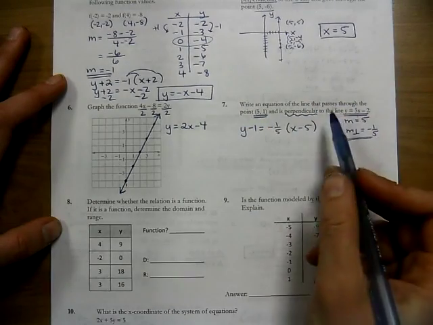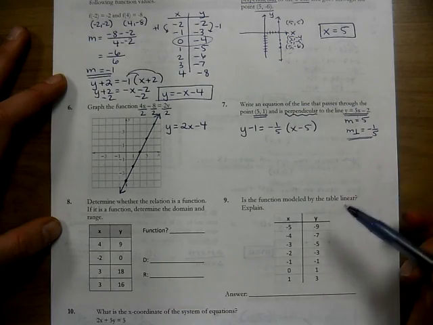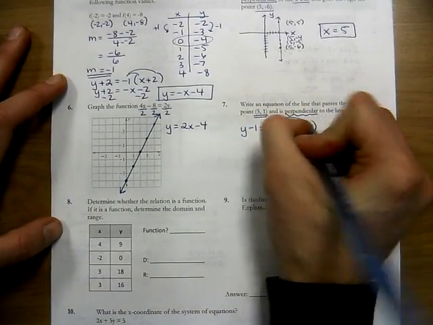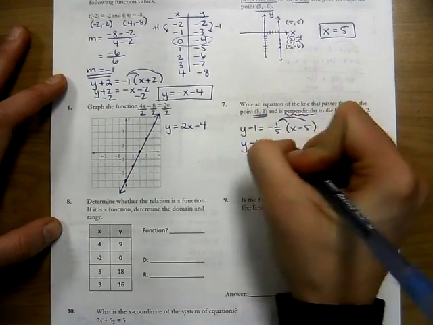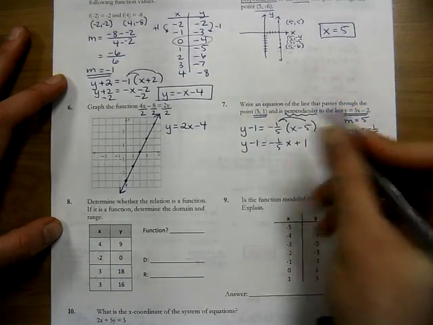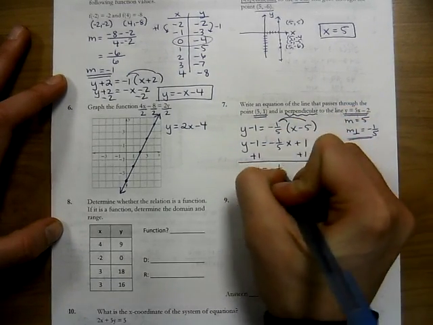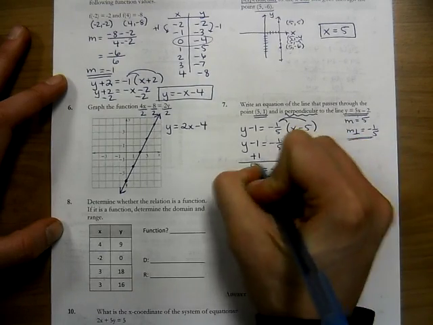It does not tell you what form it wants the equation in, so technically I've done what it needs me to do. But if this is a multiple choice test and all the answers are in slope-intercept form, I need to be able to get the equation into slope-intercept form. So negative 1/5 x, negative 1/5 times the negative 5 is a positive 1, so I add 1 to both sides, and I get y equals negative 1/5 x plus 2.